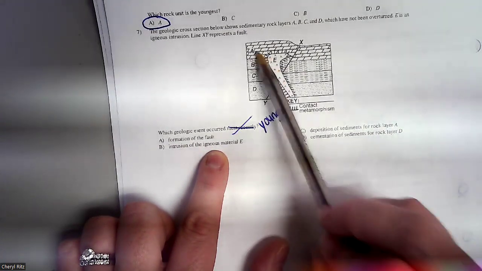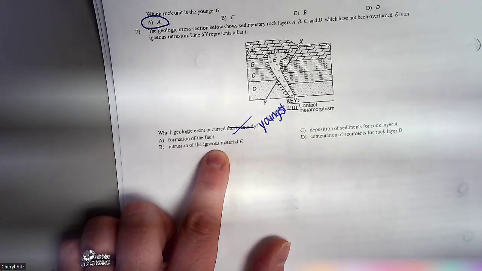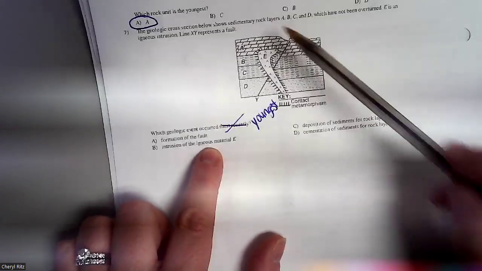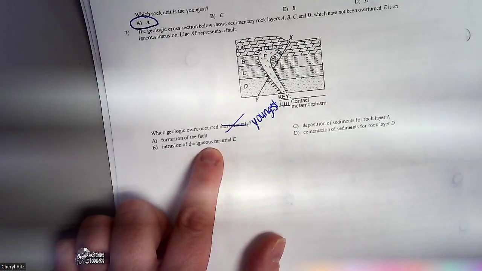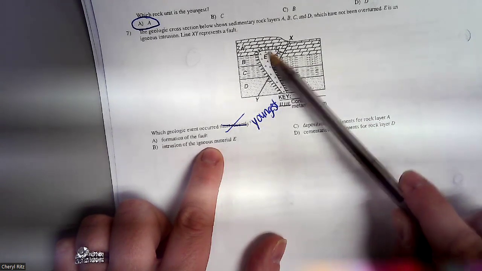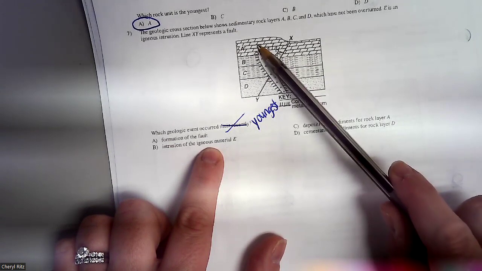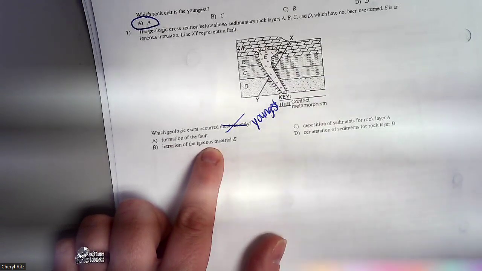Is rock layer A younger or older than E? How do we know? So TJ, don't answer. How do we know that A is older than E? Again, full, complete thought, not just what about the contact metamorphism? Yes, the contact metamorphism of E touches A. So we know that A was sitting there hanging out and then it just got burned by E. So A is older than E.